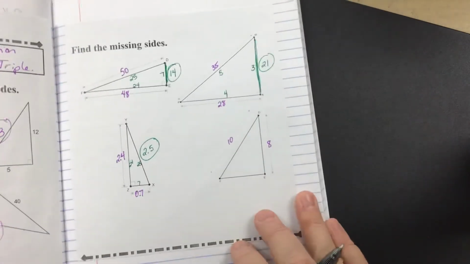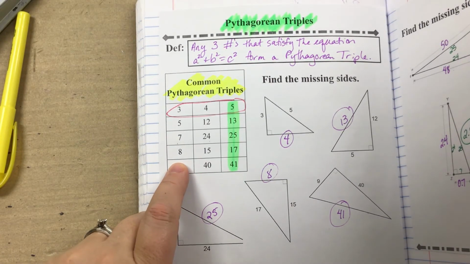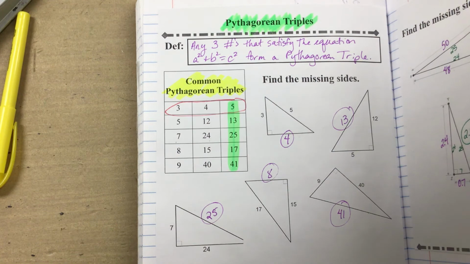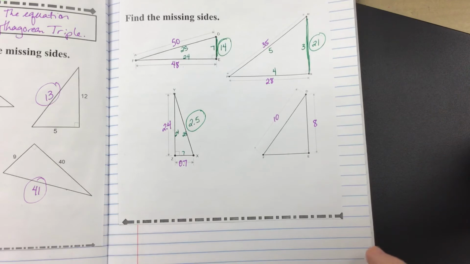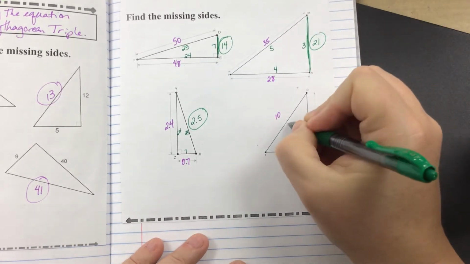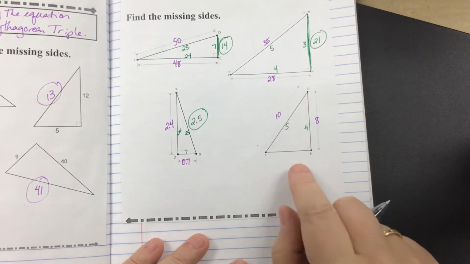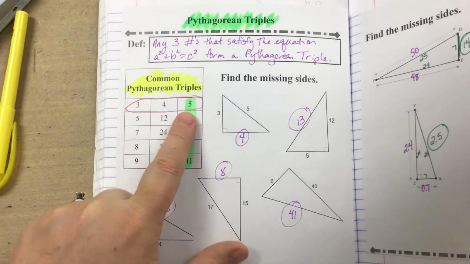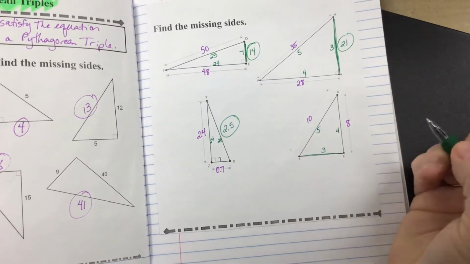Okay, the last one. We have an 8 and a 10. Again, if I look at my table, there's one with an 8, but that one doesn't have a 10 in it. So I've got to stop and think, what do I do? So if I think about it, 8 and 10 do have a common factor. 8 and 10 are both divisible by 2. 10 divided by 2 is 5. 8 divided by 2 is 4. I do remember a triple with a 5 and a 4 in it. Again, remember, it's the 3, 4, 5 triple. So that means this side FE is a multiple of 3.